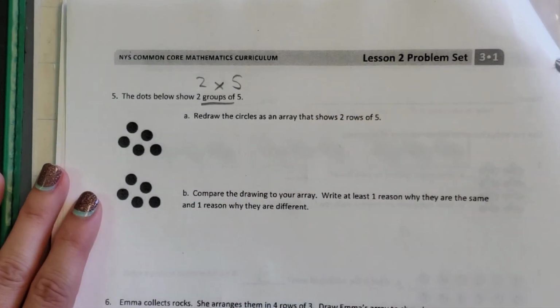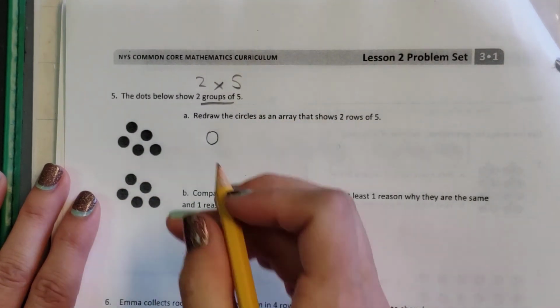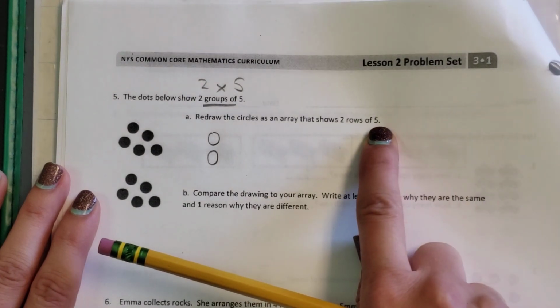Okay, so I know I need 2 rows, so I'm going to start with 1 row and then a second row, just so I can keep that in my brain. I only need 2 rows. And then the directions say rows of 5.